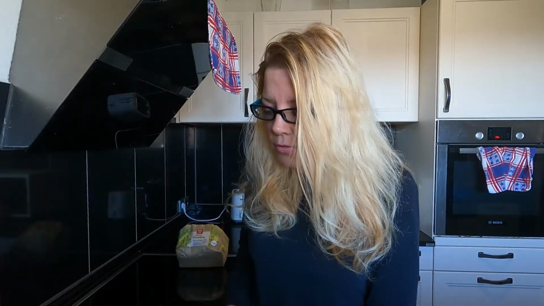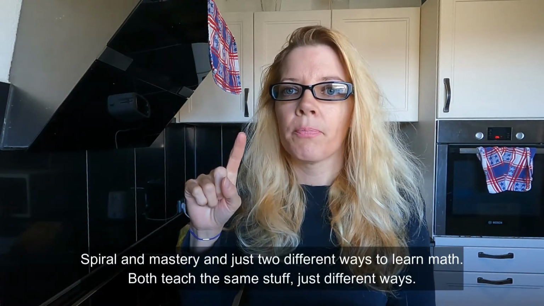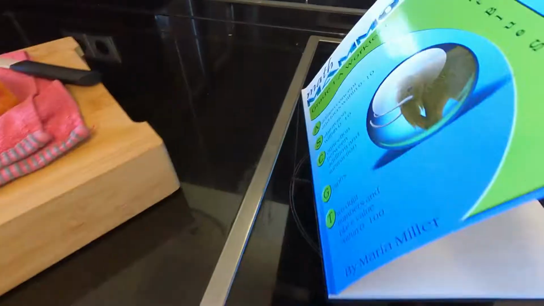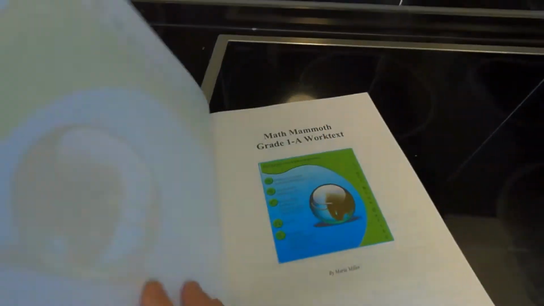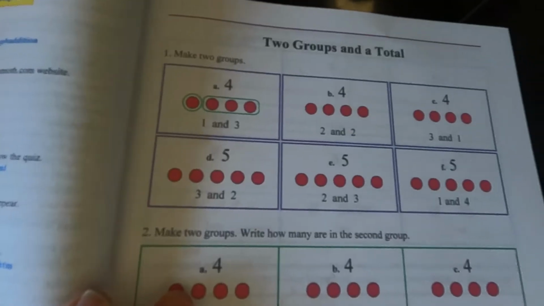And so another thing I do to keep it simple is I use a mastery math. There's spiral math or there's mastery math. And if you're not good at math, I'm not really great at math. So when I look at the spiral math, which is the good and the beautiful, or Saxon math, it's a little intimidating to me. Whereas when I look at mastery math, like Singapore math or Math Mammoth, it's really simple.